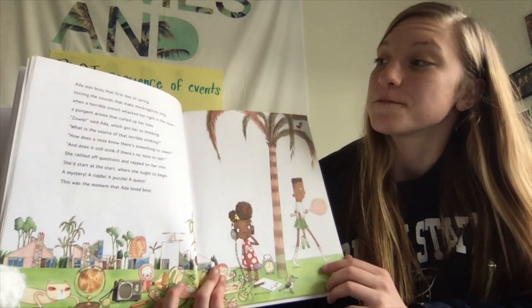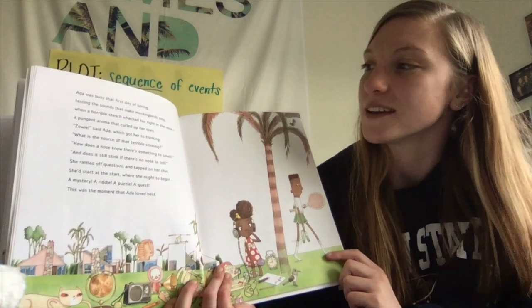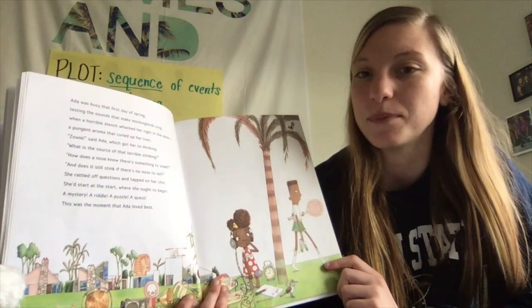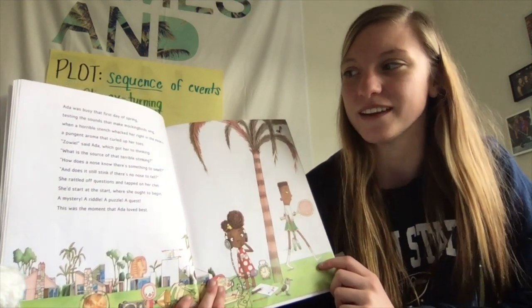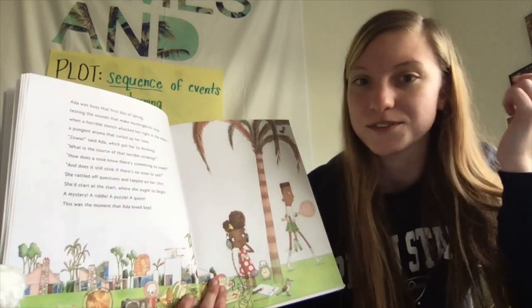Ada was busy that first day of spring, testing the sounds that make mockingbirds sing, when a horrible stench whacked her right in the nose, a pungent aroma that curled up her toes. "Zowie!" said Ada, which got her to thinking, what is the source of that terrible stinking?